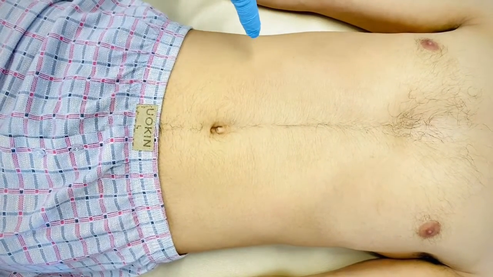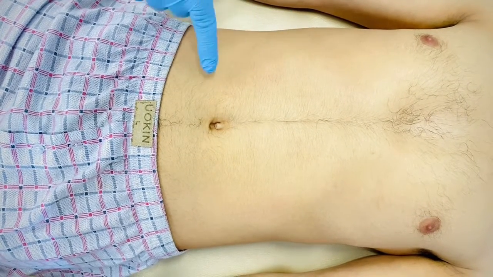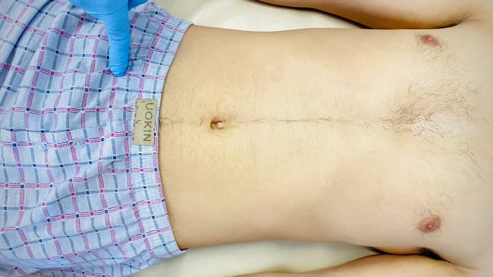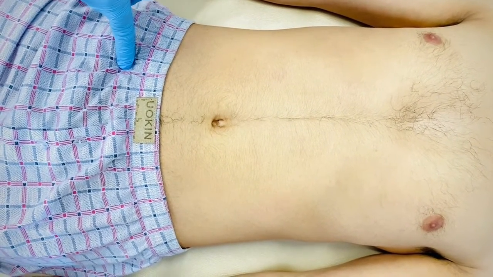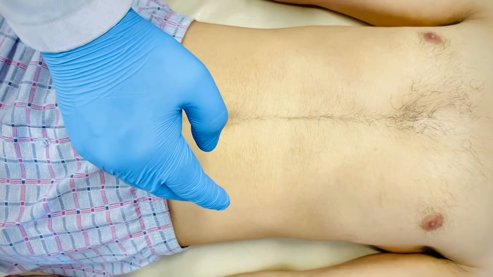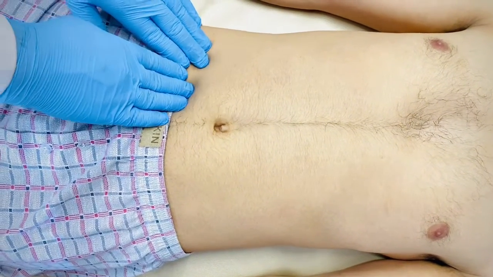If the liver is enlarged, we might extend our palpation further downward to the right lower quadrant. And in some patients, where the belly is larger or the abdominal diameter is greater, we have to do bimanual palpation, palpation with our two hands.